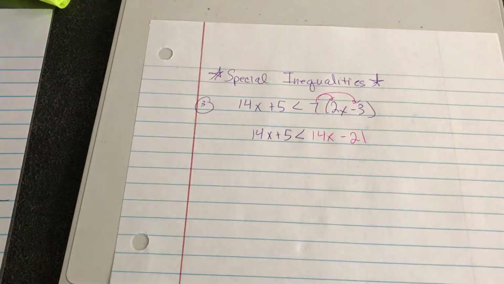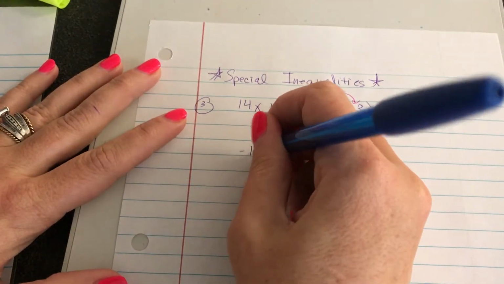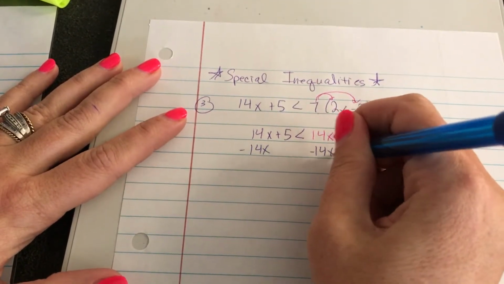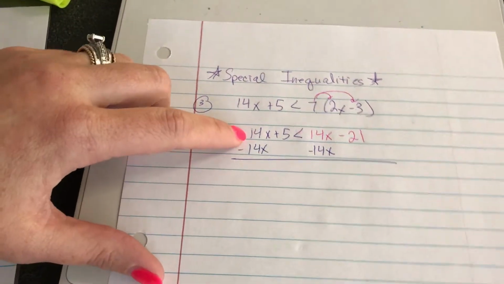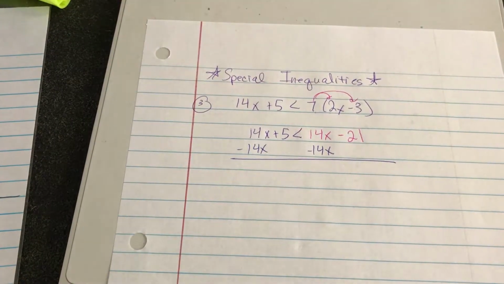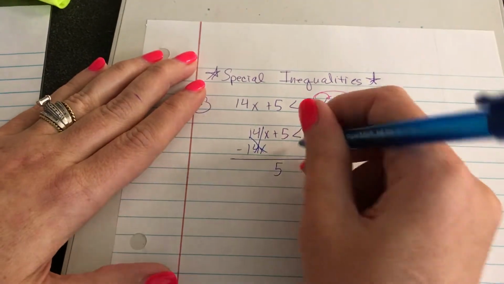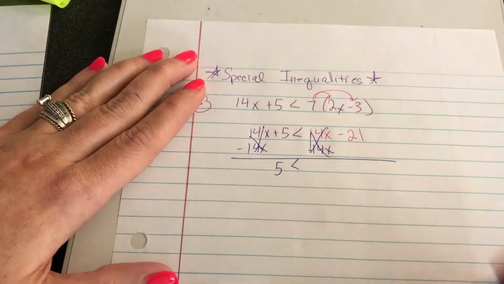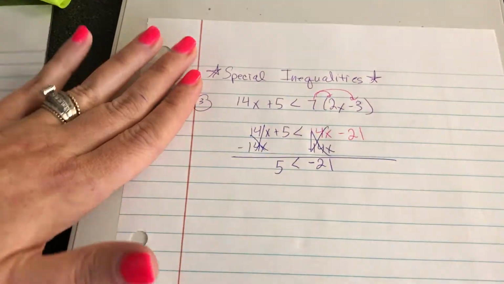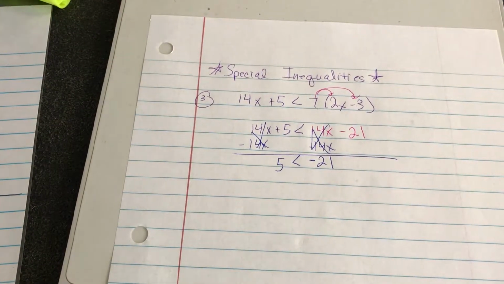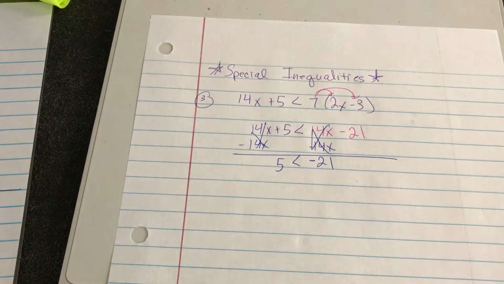So right here, if I move the variable term, I have to do what? Subtract. So I'm going to subtract 14x, subtract 14x. Well, doesn't 14 minus 14 give me a 0? Yes. And what is 0 times x? 0. Okay, so this is nothing. I can bring down my 5, bring down my sign. This is nothing, minus 21. Right? Yes. Okay, is 5 less than negative 21?